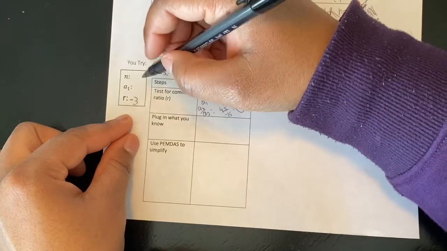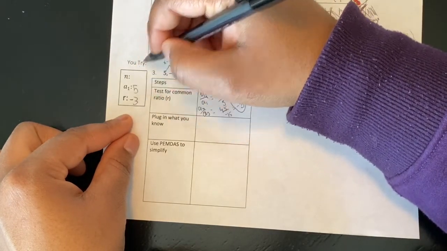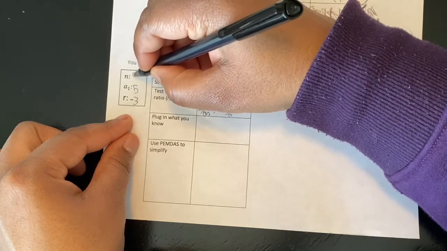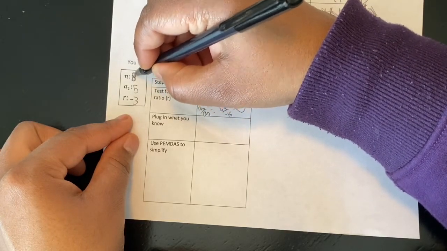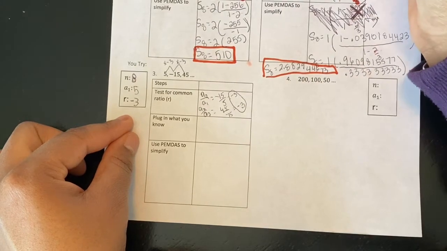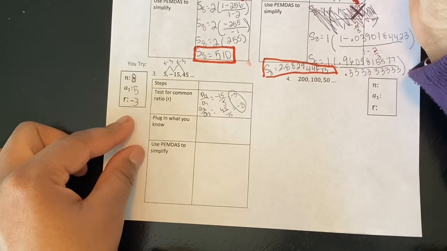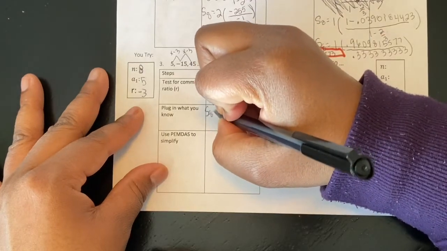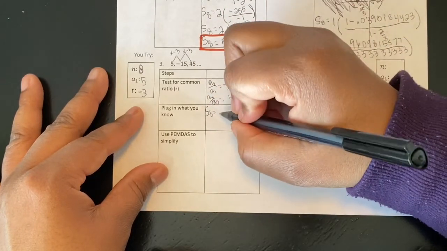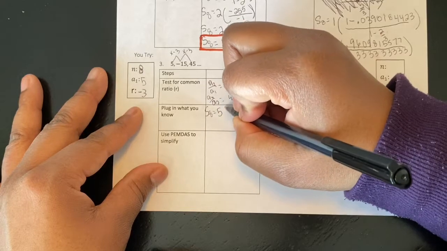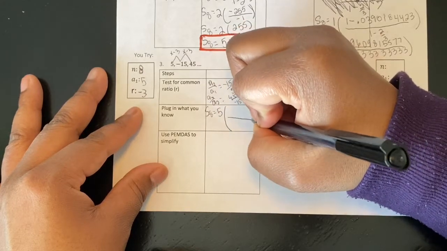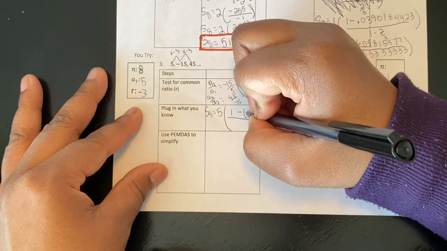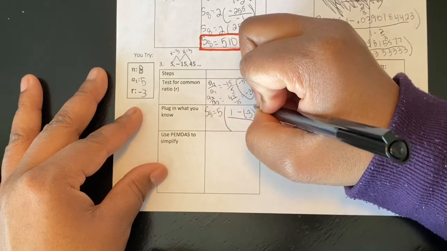Now our first term is 5, no math needed there, and we're trying to find the sum of the first 8 terms, so n is 8. Okay? Now let's plug in what we know. S sub 8 equals the first term, which is 5, times 1 minus r, so 1 minus -3 to the 8th power.